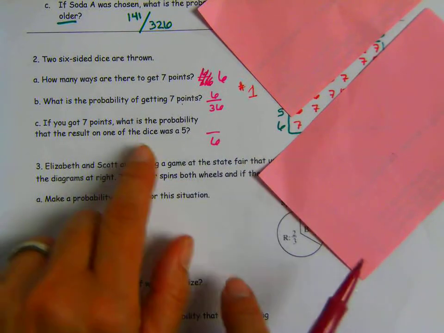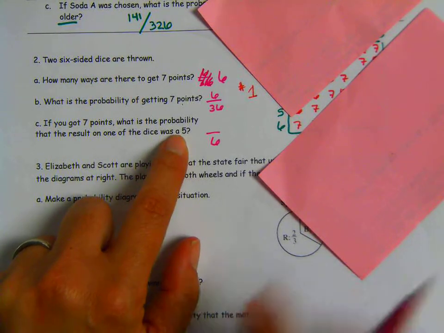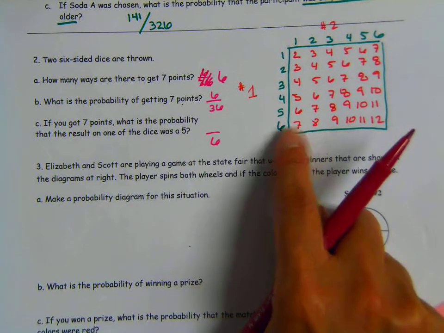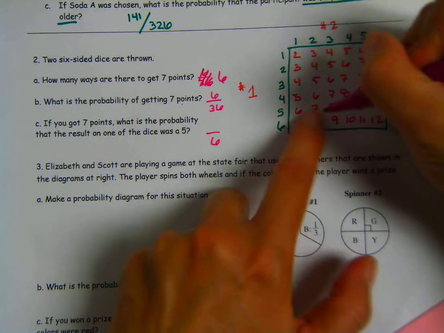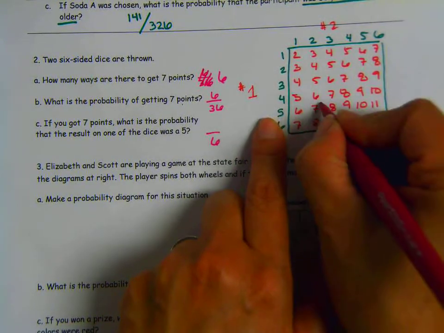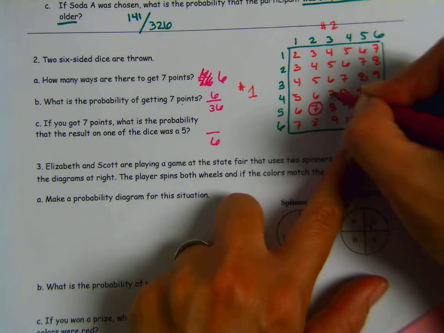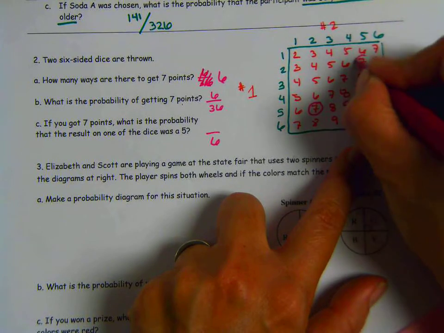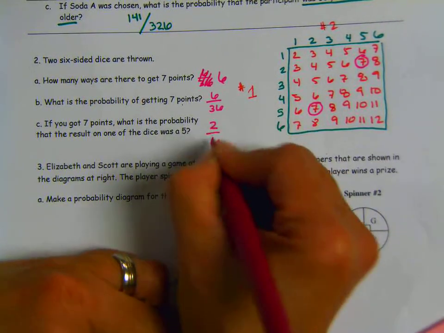Now, it's asking what's the probability that the result on one of the dice was a 5. So let's think about how I got this number here. To get a 7 here, I rolled a 6 and then a 1. To get this one, I rolled a 5 and a 2. That's one way of having a 5. To get this one, it was a 4 and a 3. This is a 2 and a 5. And this is a 1 and a 6. So now there are 2 out of 6.